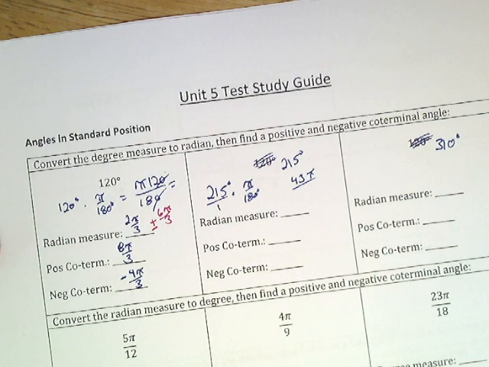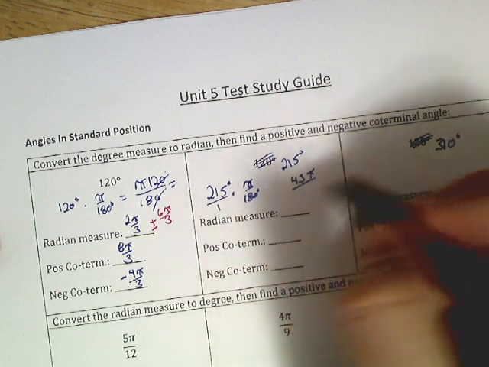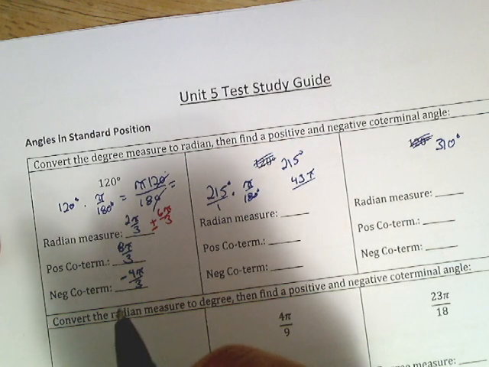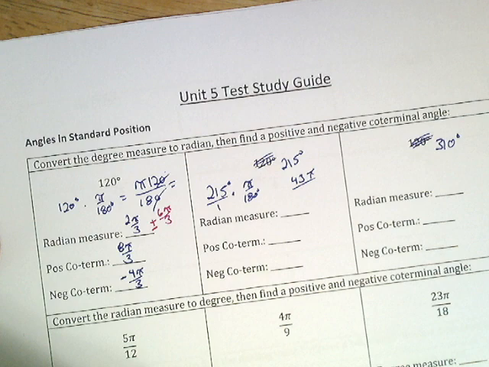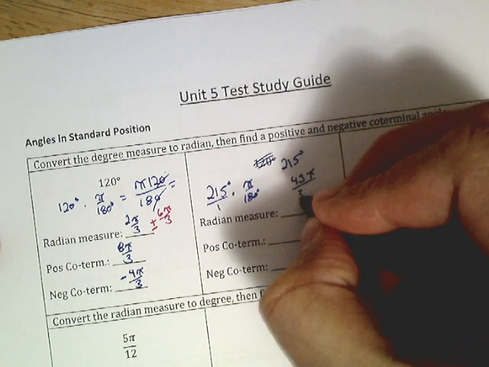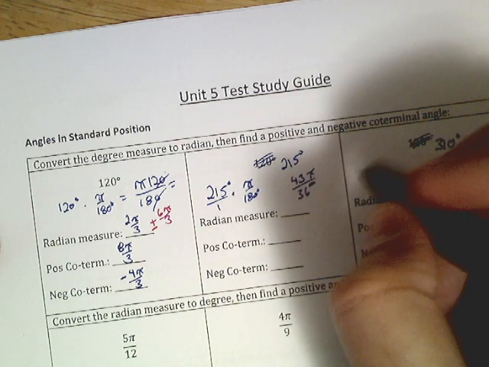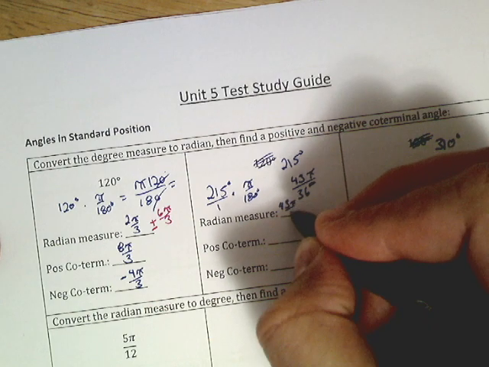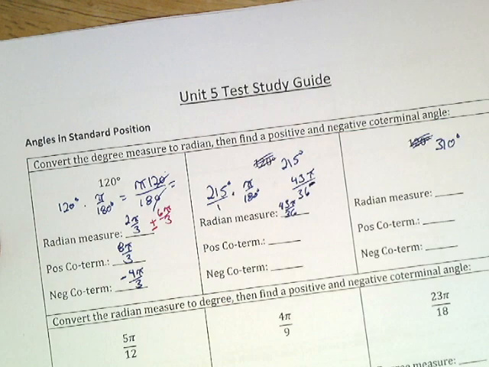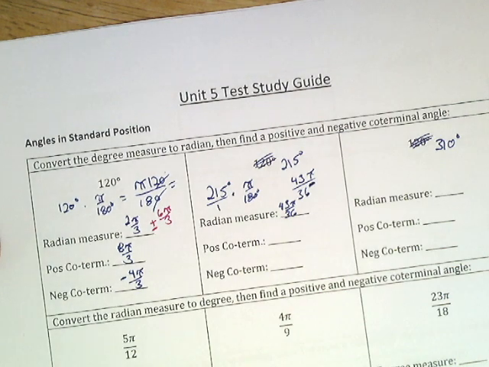And then 180 divided by 5 is going to be, what, 4 short of 40, so 36. So 43 pi over 36 would be our simplified answer. And again, I don't think this is the one that I gave you. I just forgot what I gave you guys.